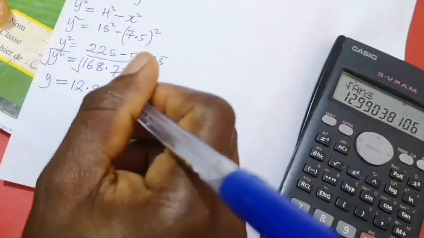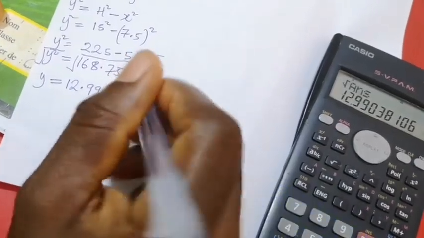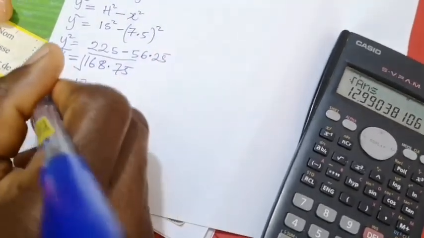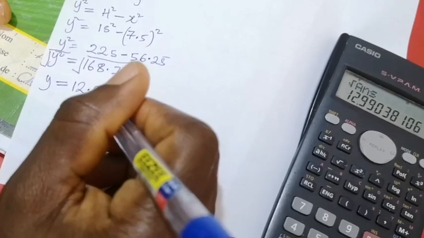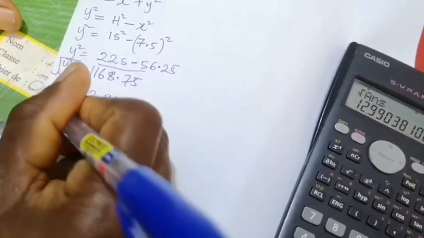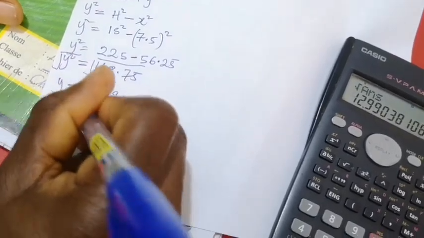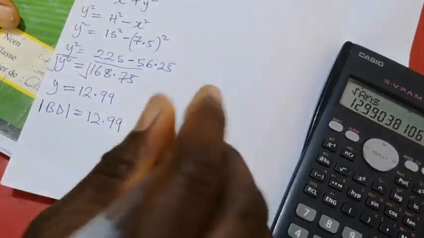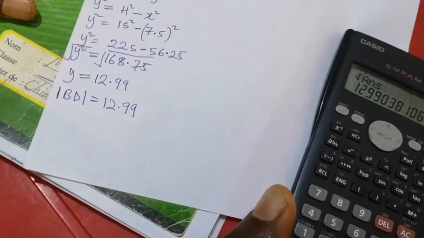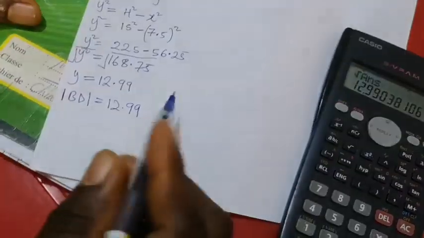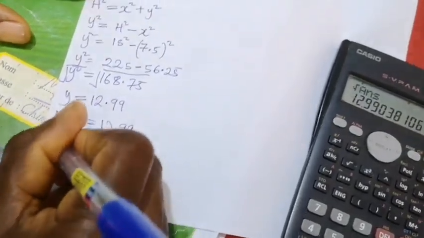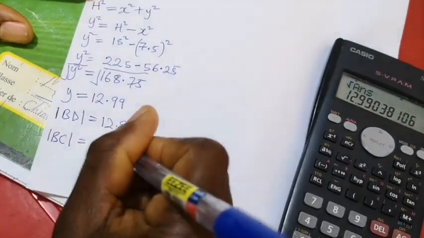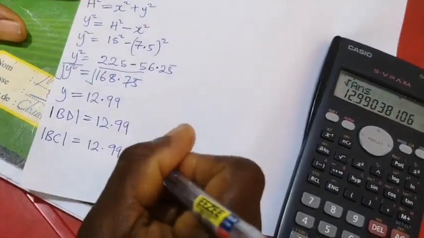12.99. Okay, that is the value of line BD. So line BD is now 12.99. But remember that we are looking for line BC, so line BC will now become 12.99 minus 10.